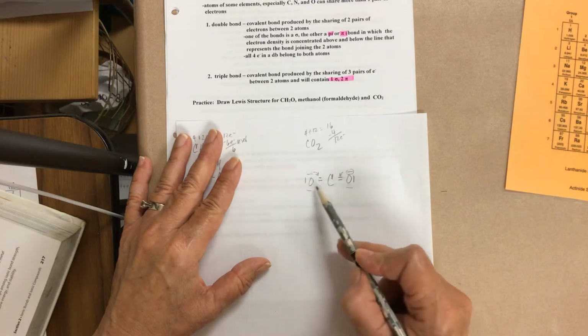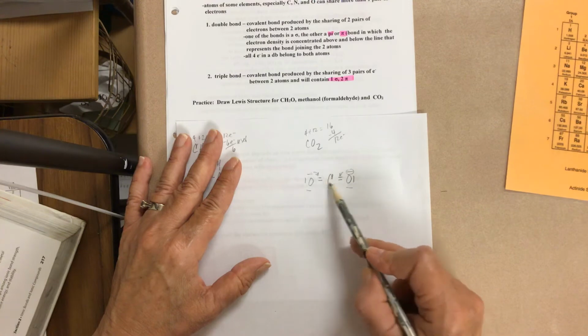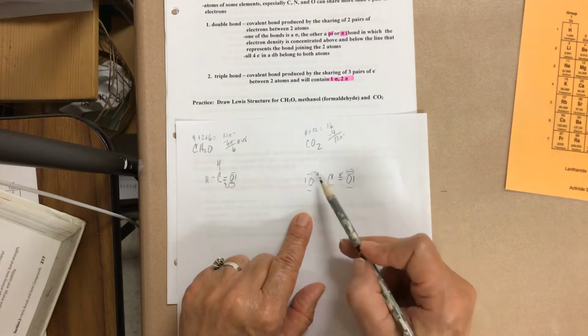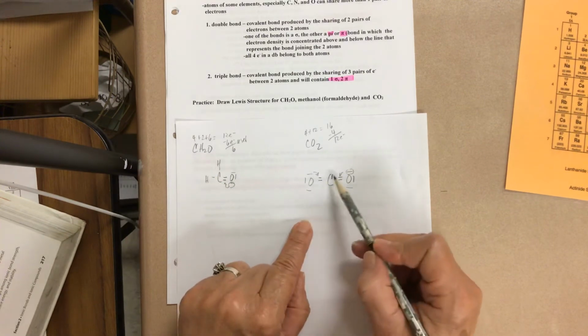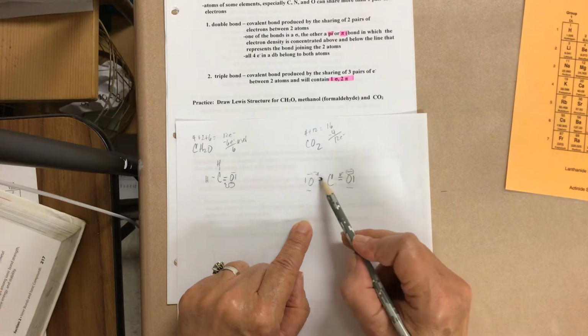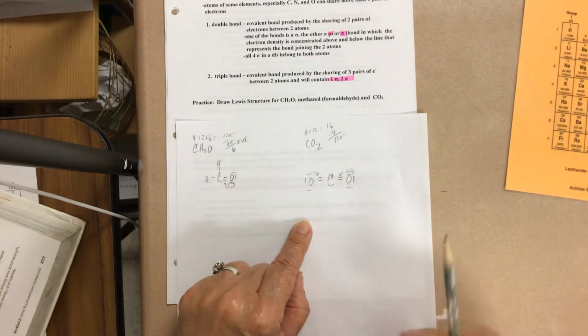This oxygen has 2, 4, 6, 8. This oxygen has 2, 4, 6, 8, and this carbon now has 8. So in this molecule, you're going to have 2 sets of double bonds. And if I said how many sigma and how many pi bonds are present, you'd go, there are 2 sigma and 2 pi bonds. Okay.